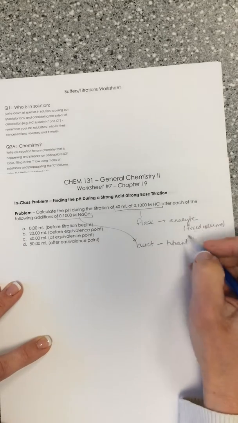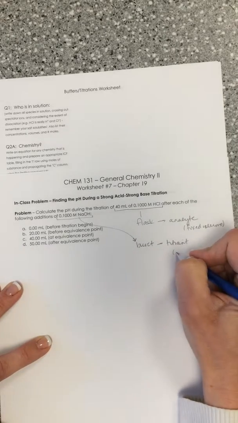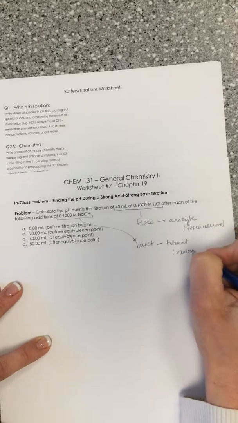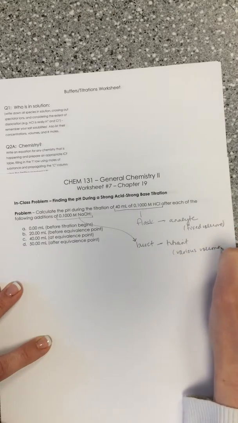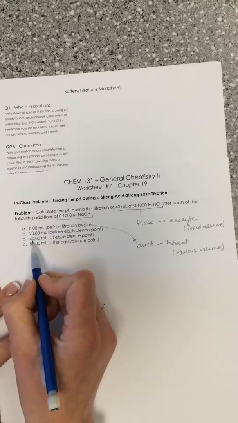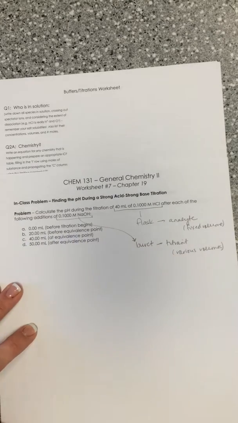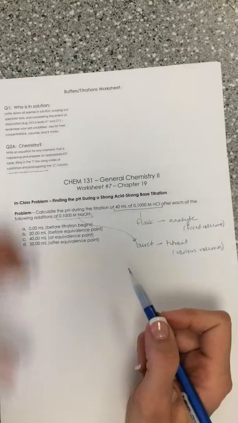And the burette, what's the titrant, is where we're going to be adding various volumes. So we're adding 0, 20, 40, or 50 milliliters of this sodium hydroxide. Okay.